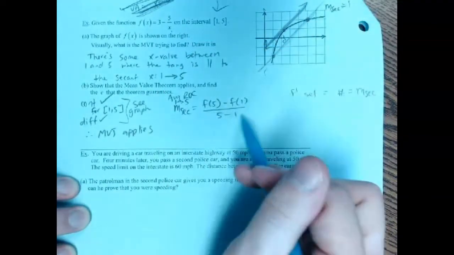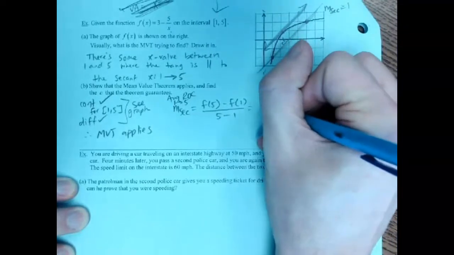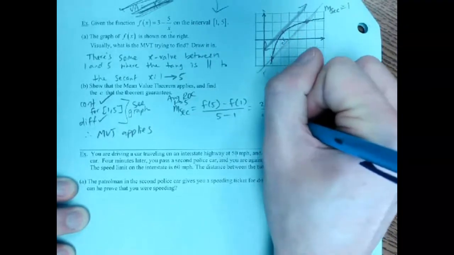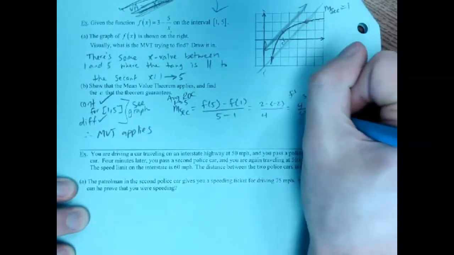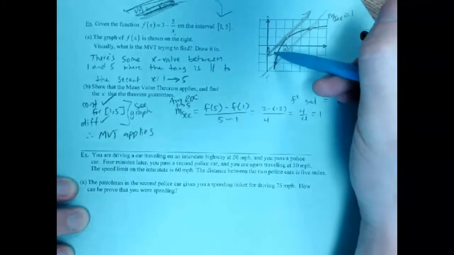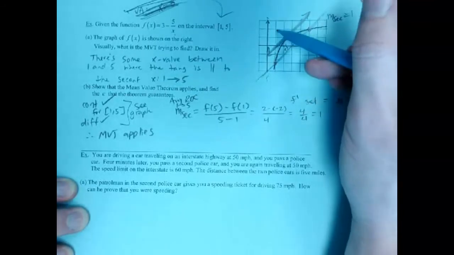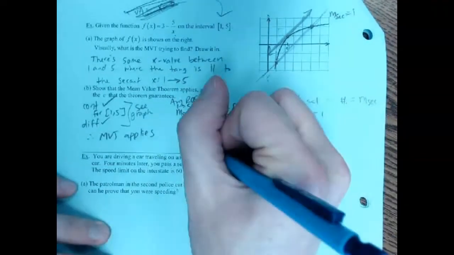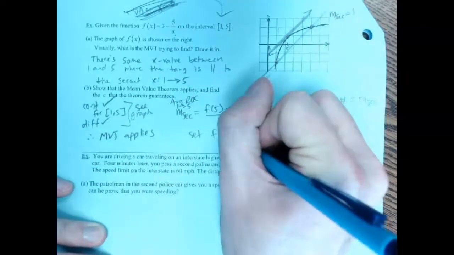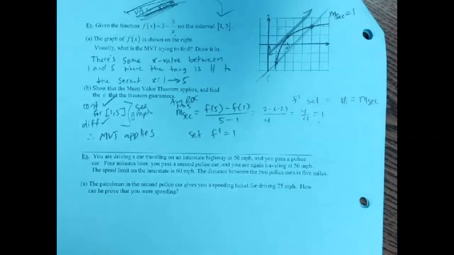I find that secant slope, which here it's 2 minus negative 2, and then 5 minus 1 is 4. So that's 4 over 4, which is 1. You could visually just count it. It goes up 1 over 1, up 1 over 1, up 1 over 1. The slope of that line is 1. Or if you do your rise over your run, that also gives you your secant slope. So I found the secant slope, and it's 1. So now I'm going to set the derivative equal to 1. Whatever that average rate of change is, you set the derivative equal to that number.